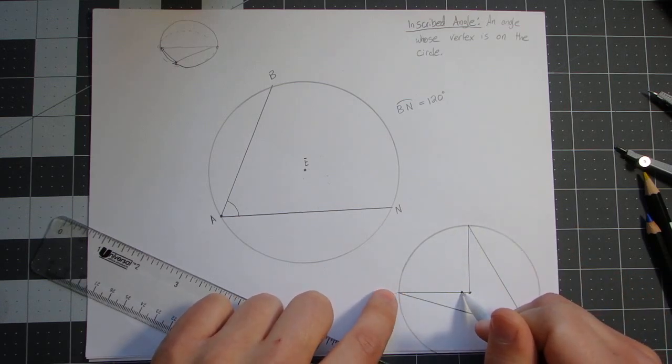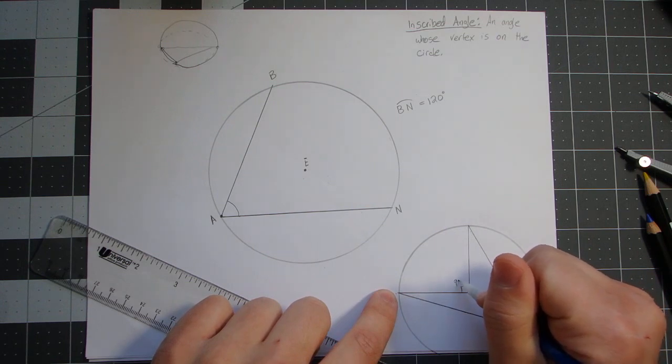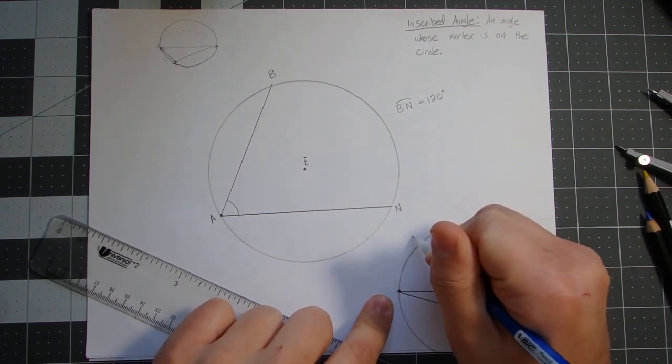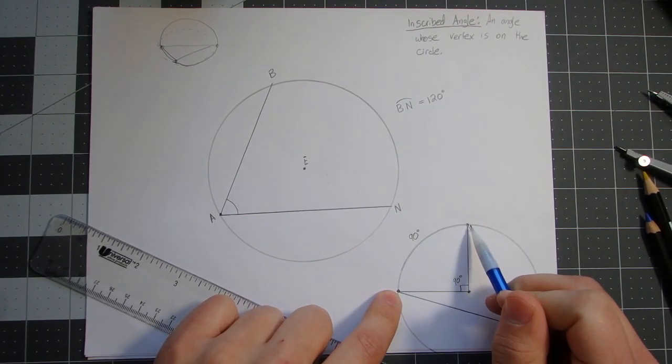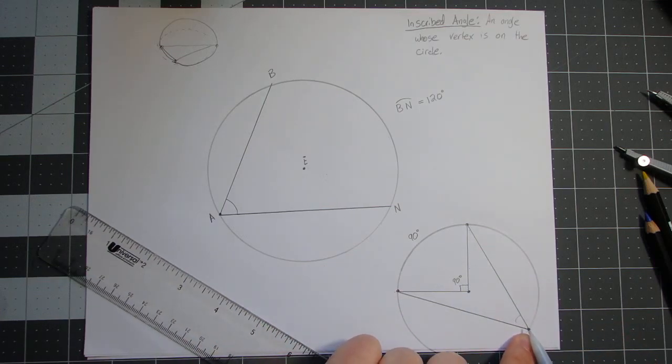Now in this case, since this is a 90 degree angle, I know that this arc up here also has a 90 degree measure to it. But this angle here is definitely not 90 degrees. What's the relationship there?